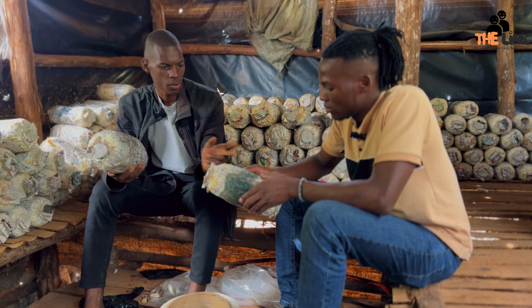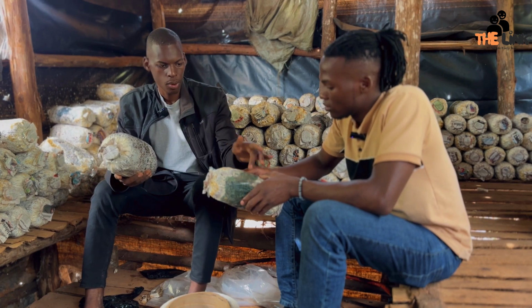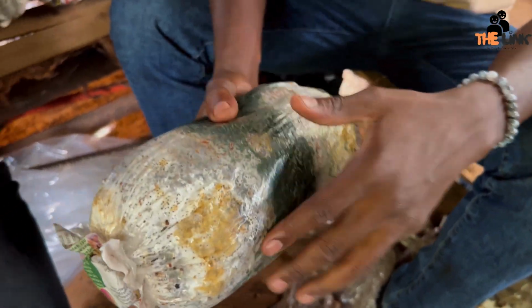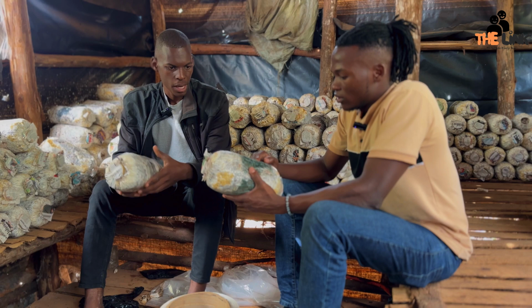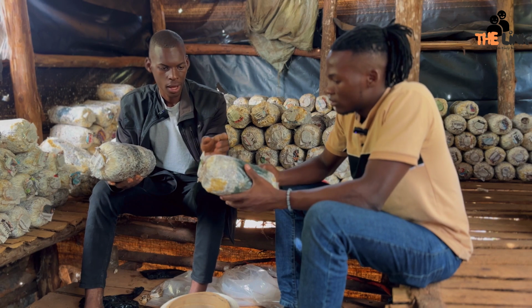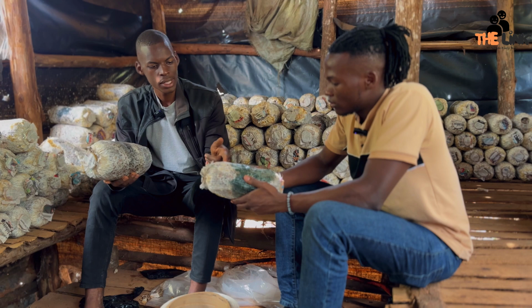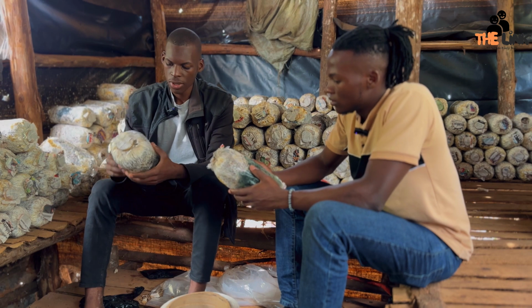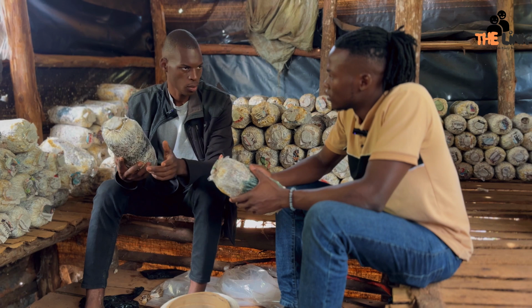Also, the green mold has mycelium too. What you see are the spores of the mold. But green mold is stronger than this mycelium. You can even eat this one. But this mycelium also produces enzymes that fight contaminants.